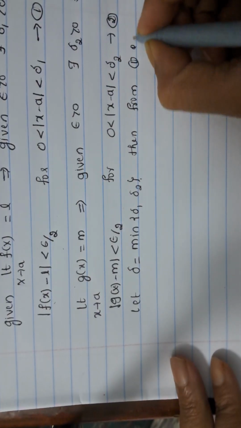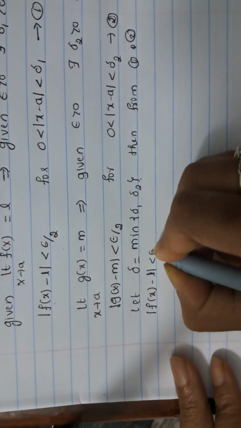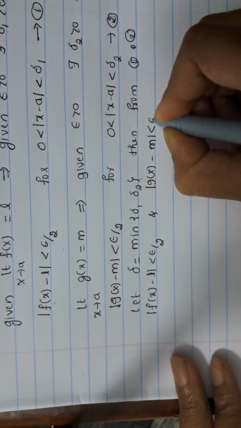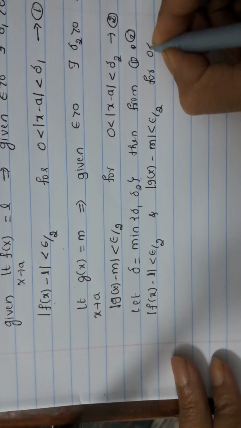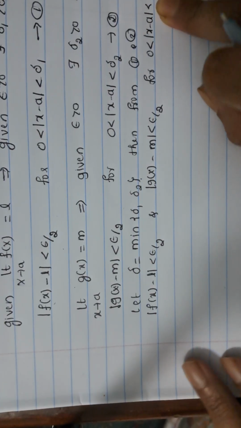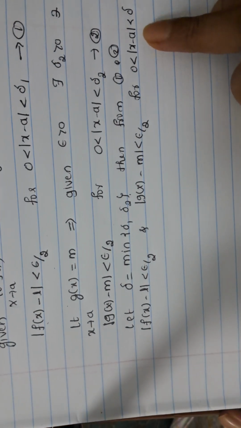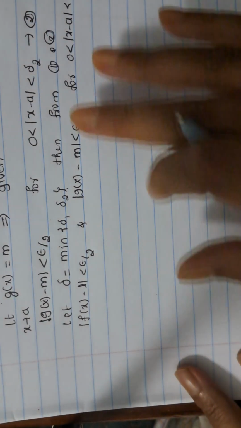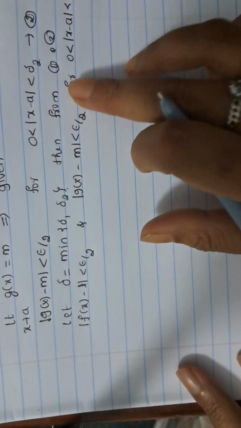from 1 and 2, we have modulus of f of x minus L is less than epsilon by 2 and modulus of g of x minus m is less than epsilon by 2. These two results are true for 0 less than modulus of x minus a less than delta. I'm not taking delta 1 or delta 2, I'm now taking it as delta, because my delta is the minimum of delta 1 and delta 2. So we have taken the minimum of both delta 1 and delta 2 and we have used it in this final result here.